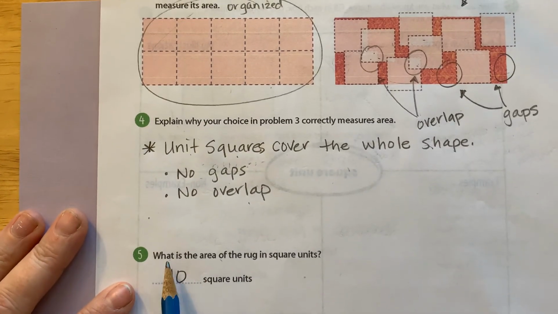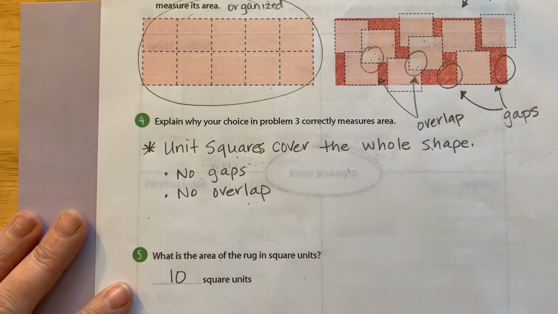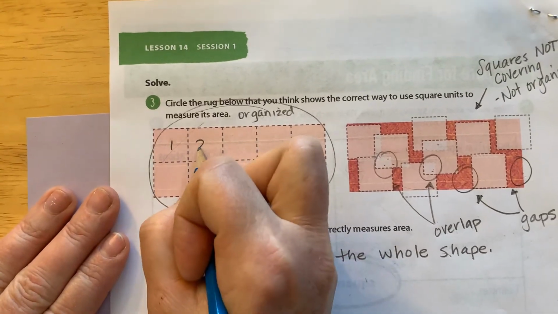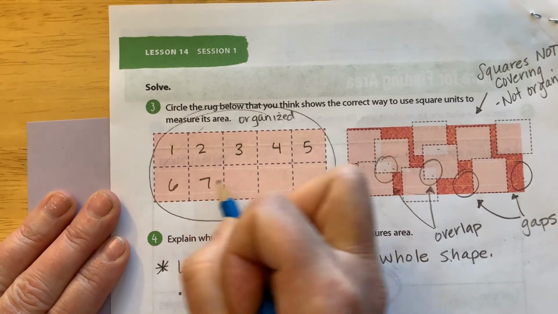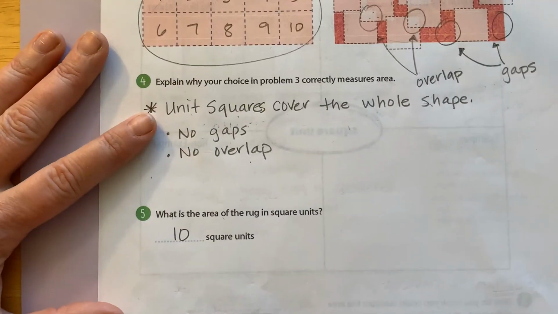In number 5, they asked you, what is the area of the rug in square units? Now we just have to go back and count since it's all nice and neat. And you can go 1, 2, 3, 4, 5, 6, 7, 8, 9, 10. It is 10 square units.